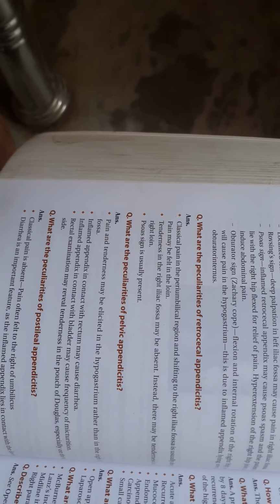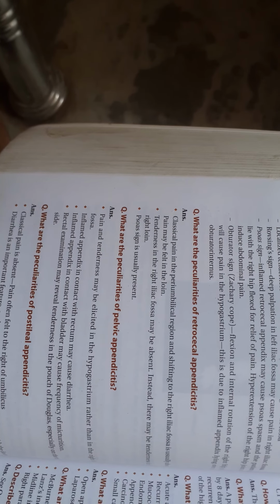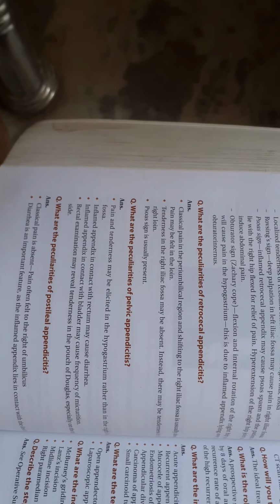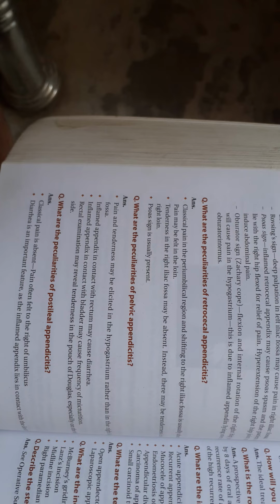This is due to the inflamed appendix lying over the obturator internus.